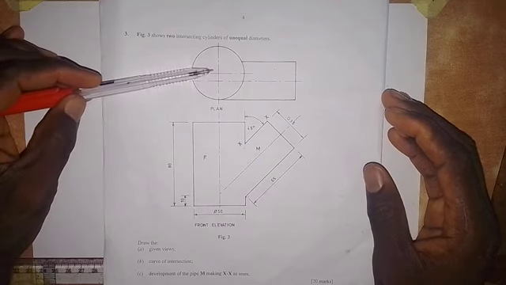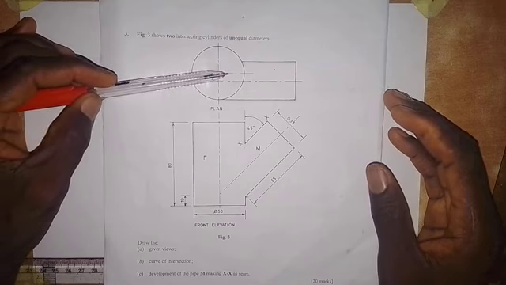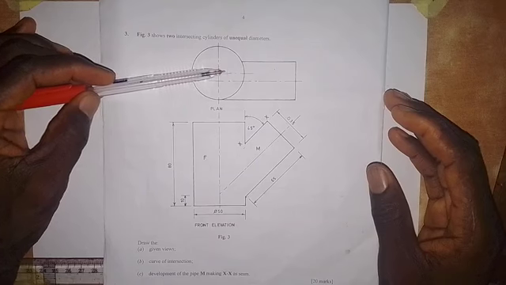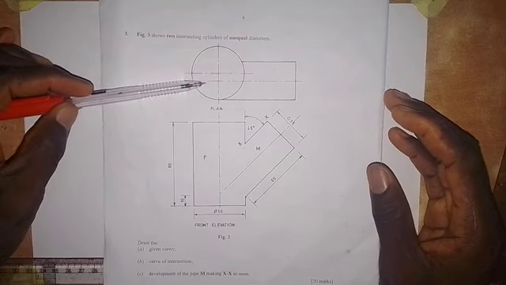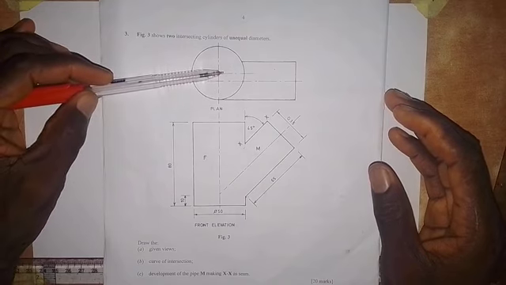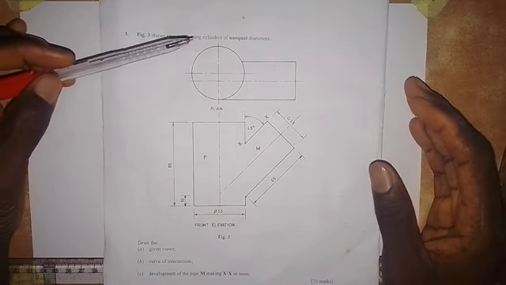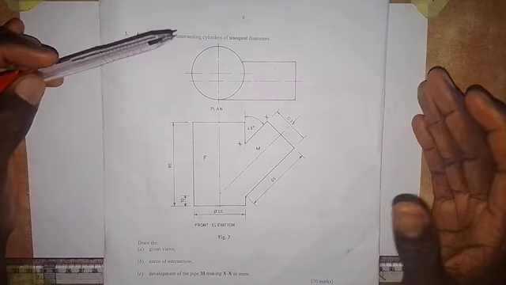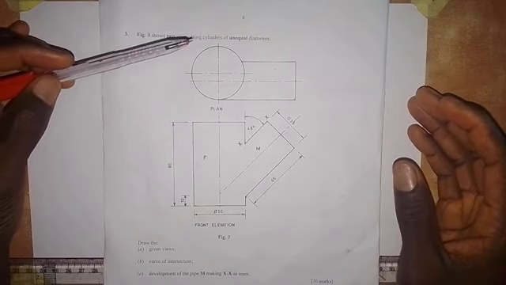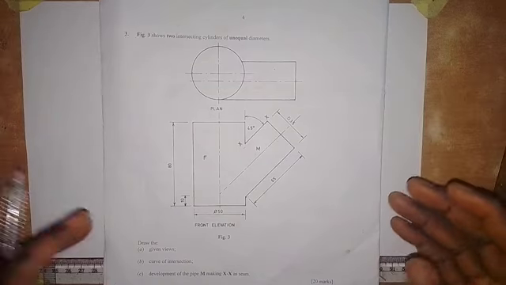So this is an offset intersection. I'm going to take the distance between the center line of the circle and the center line of the intersecting cylinder as 8 millimeters. I'm doing that because I've seen a question like this before in Engineering Drawing 2 by Pickup and Parker. Alright, so let's go and work this out.